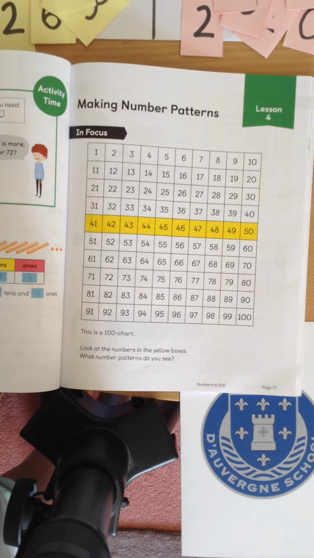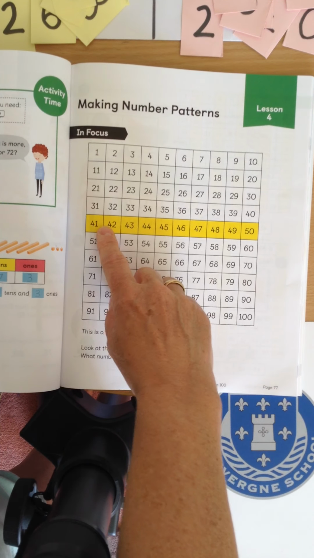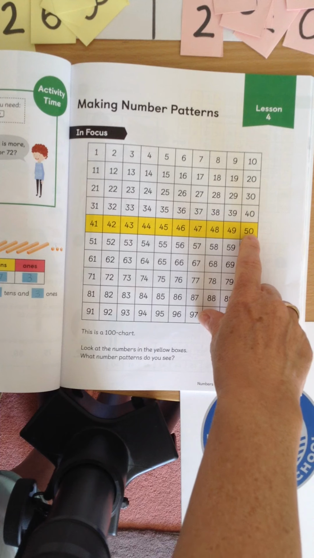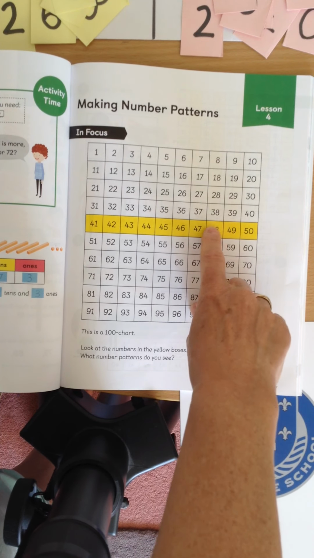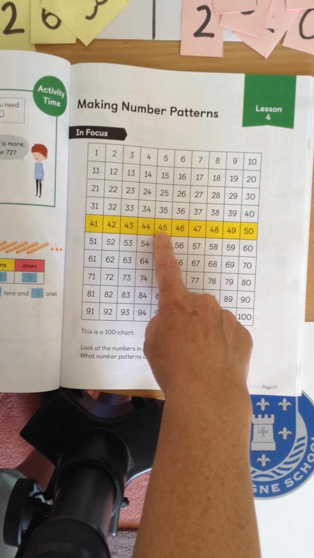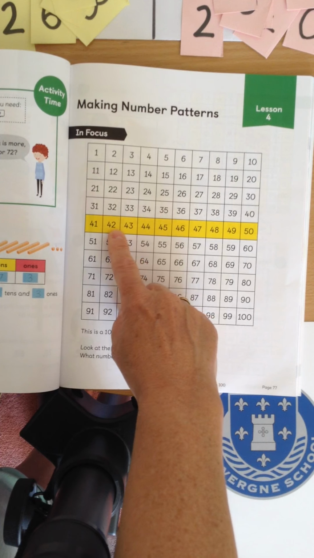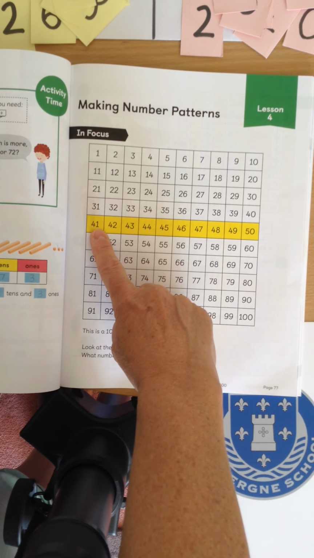What else can you see? If you go the other way, it's going backwards. It's going down by 1. 50, 49, 48, 47, 46, 45, 44, 43, 42, 41.